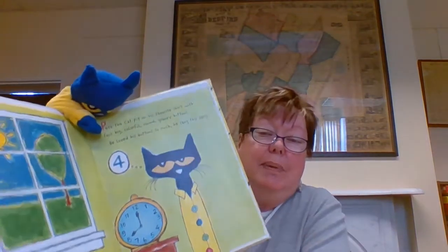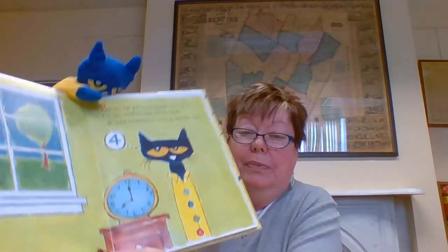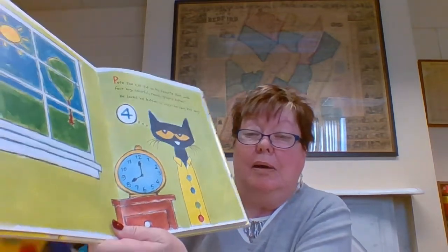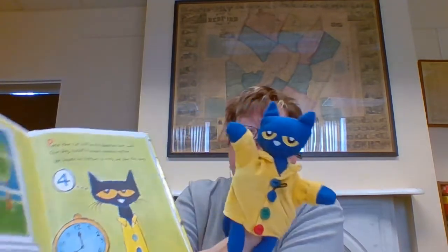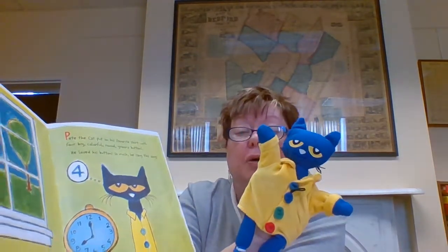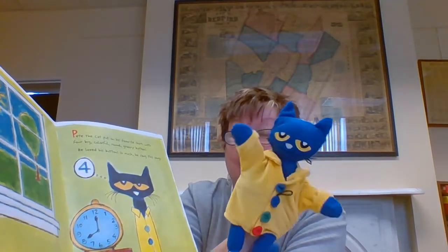Here's our first page. Pete the Cat had on his favorite shirt. Pete the Cat put on his favorite shirt with four big, colorful, groovy buttons. He loved his shirt so much that he sang this song.